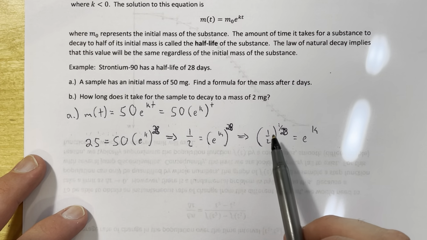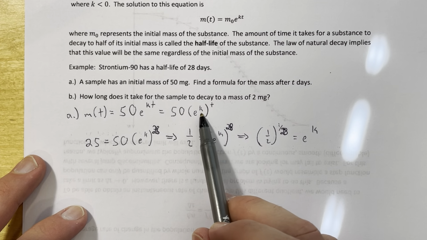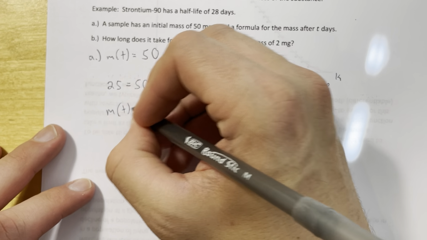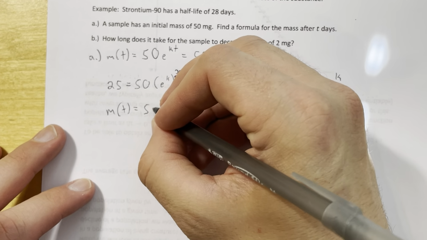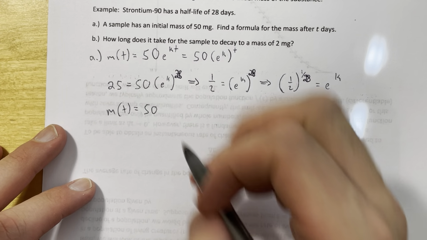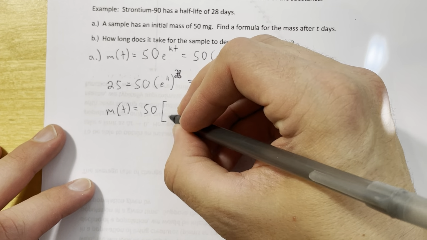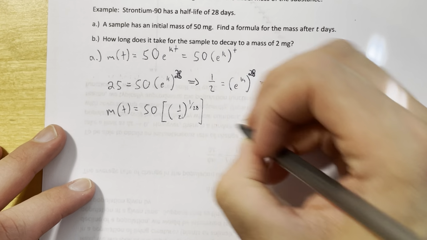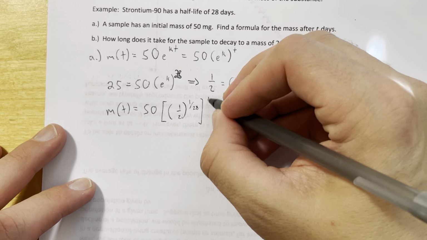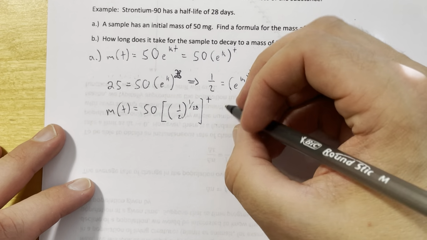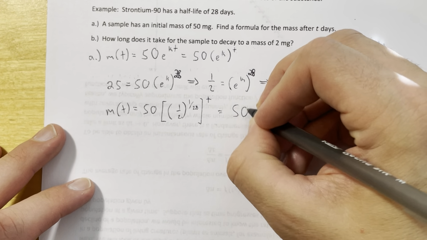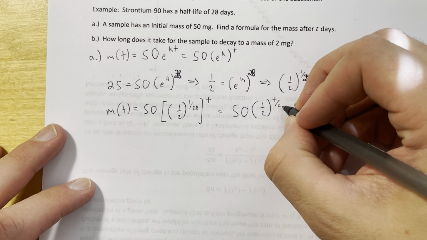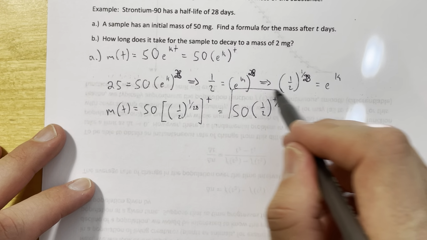So now what I can do is take this quantity and substitute it back here for e to the k. So now I have this, m of t equals 50 times e to the k, which I'm writing as 1/2 to the 1/28 power, to the power of t. But this is a power to a power, so I can simplify that. 50 times 1/2 to the t over 28, okay?